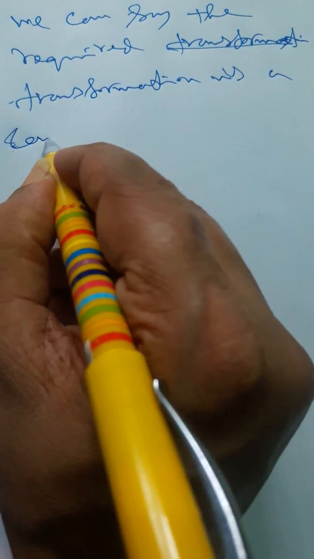We can say the required transformation is a canonical transformation.